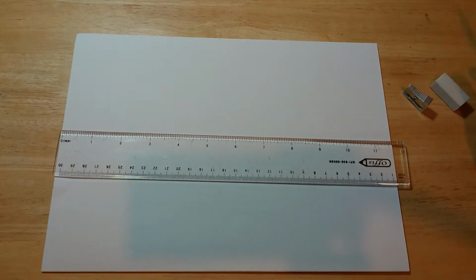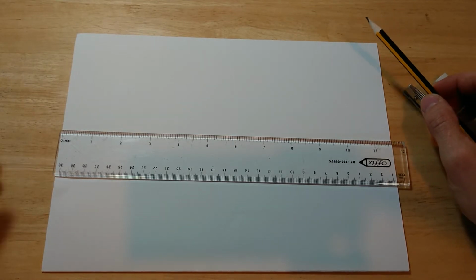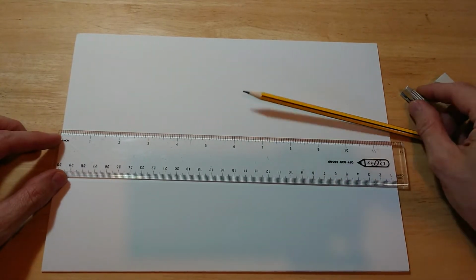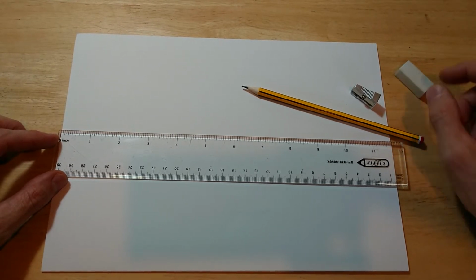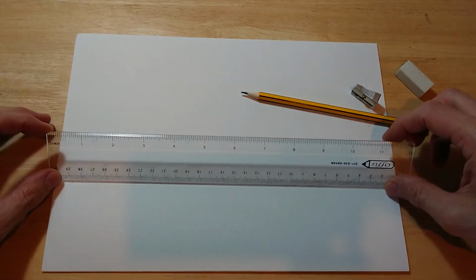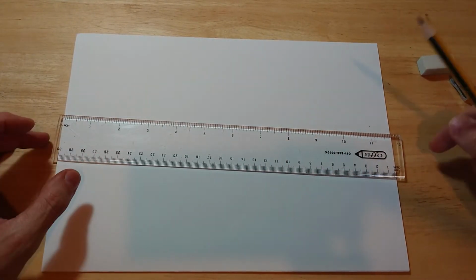Okay, it's going to be a quick guide to two-point perspective drawing. Before we start, it's important to make sure we've got the right things. A nice sharp pencil, a sharpener in case it goes wrong, and a rubber. And obviously a clean ruler. Makes sense to be a clean ruler, otherwise you're going to cover your page in dirt.